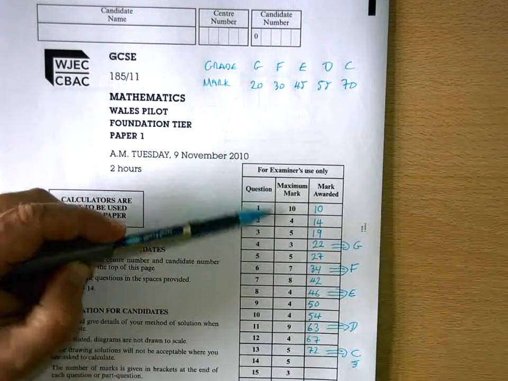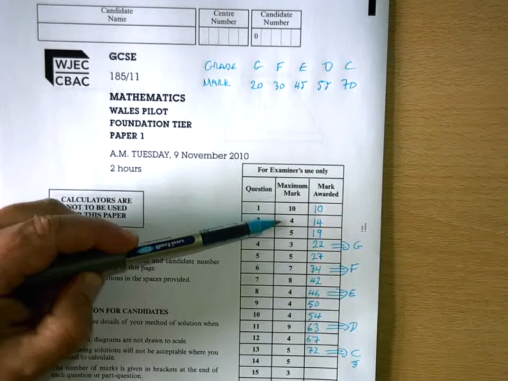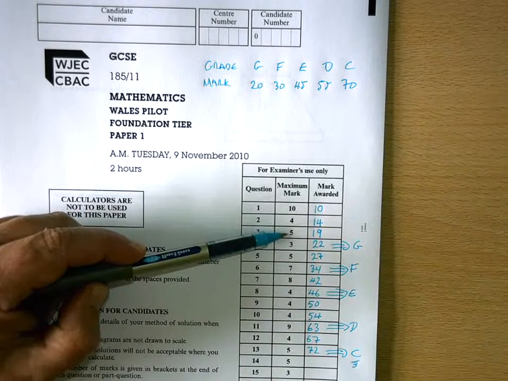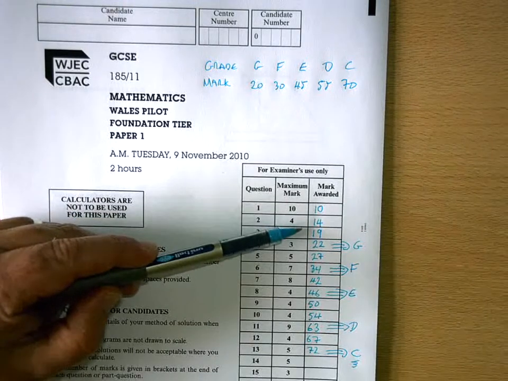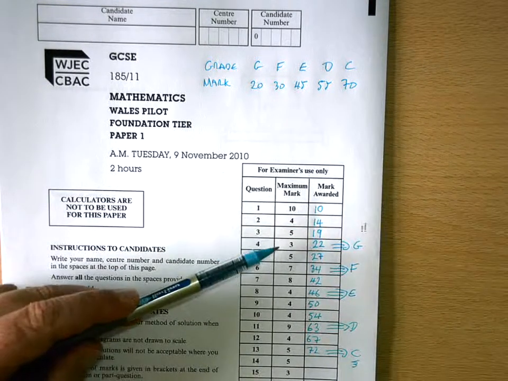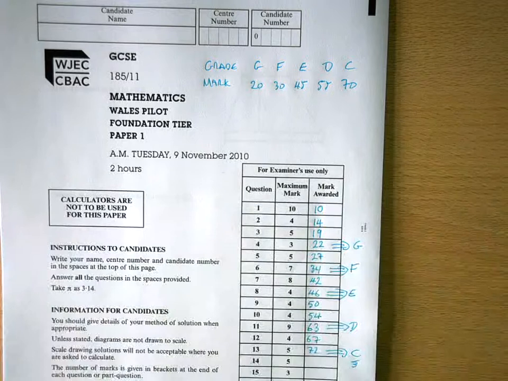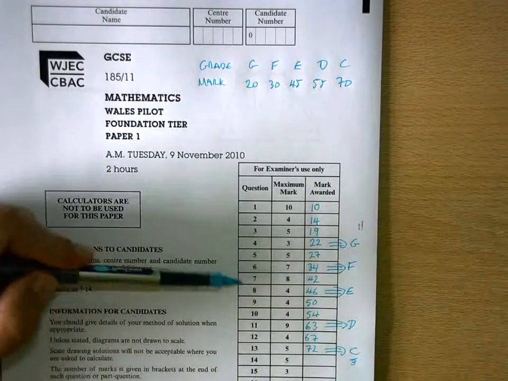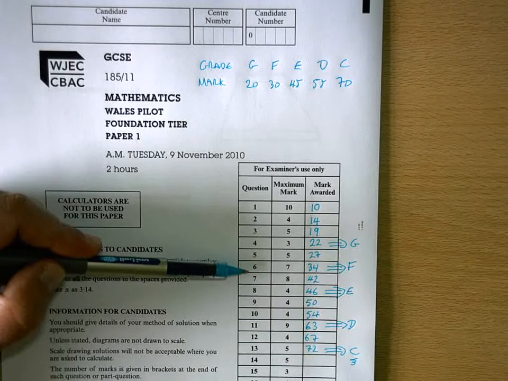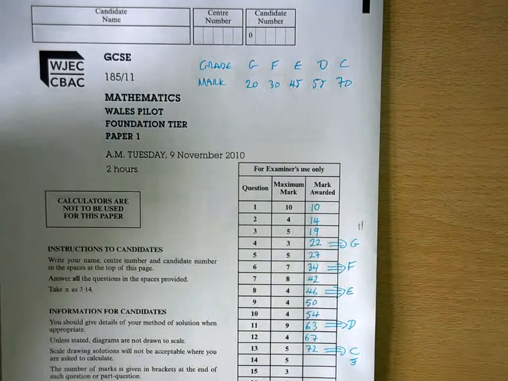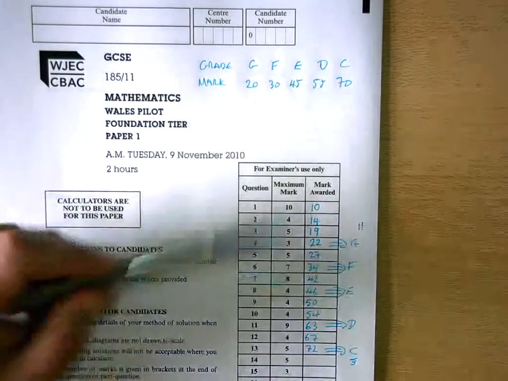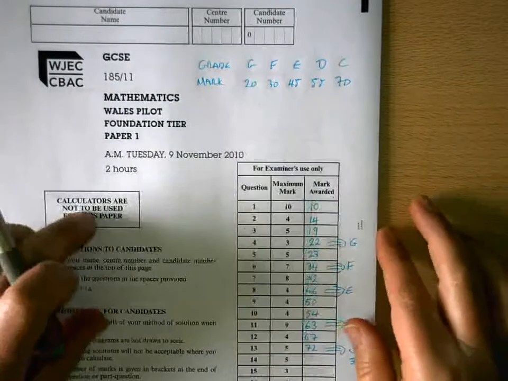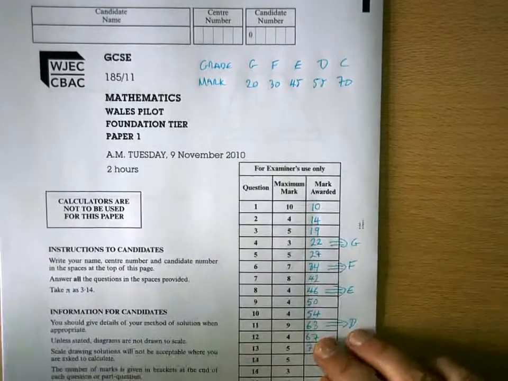The first questions are worth 10 marks, the next one is worth 4, so that's 14 altogether. The next one's worth 5, so those 3 together make 19. So we need to get to question 4 and get it right in order to make a G accessible. Same thing, you need 30 for an F. If you keep going, that means you need to get to question 6 with everything right, and that would get you a grade F and so on. And I've marked those into the paper as we work through it. So that's the front page.